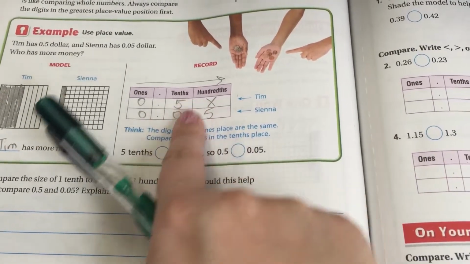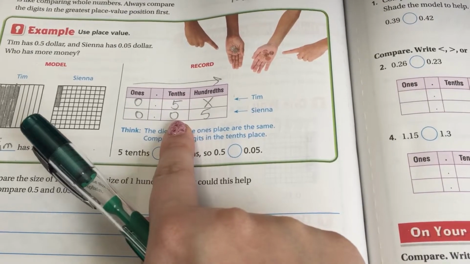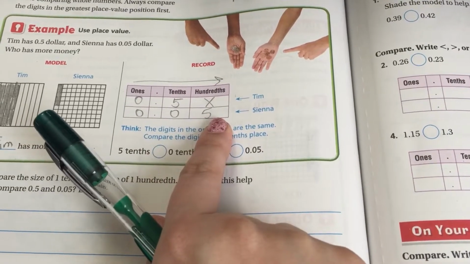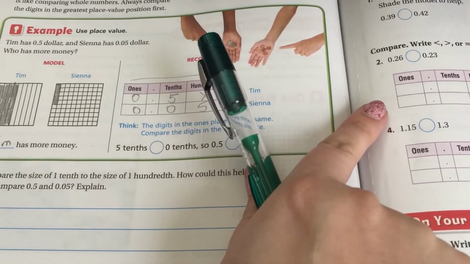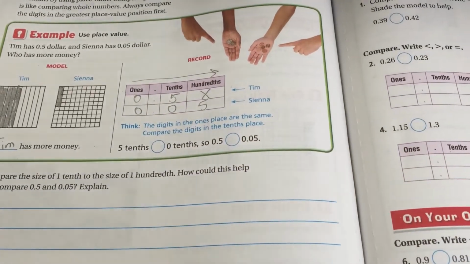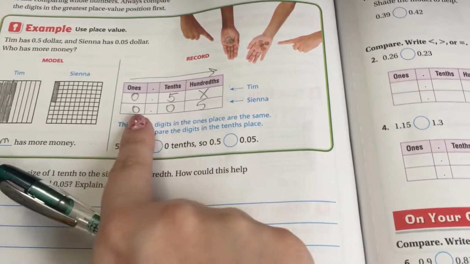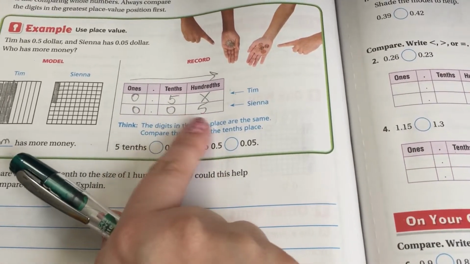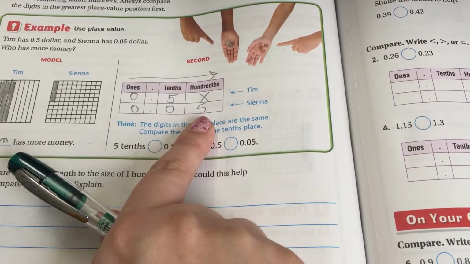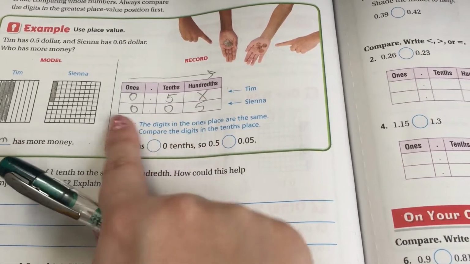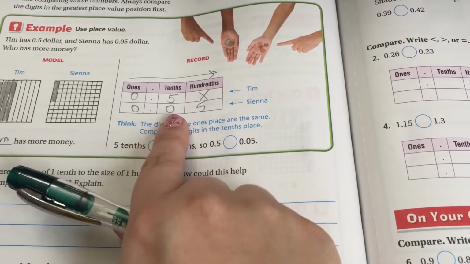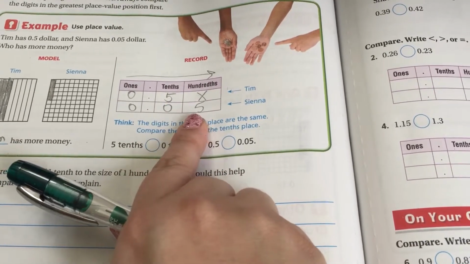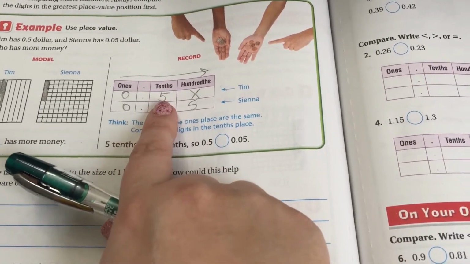Well, Tim has 5/10 and Sienna has no tenths. So even though she's got an extra number on the side, with decimals, the further you go this way, the smaller your number is actually, the further out you go. So with this one, just because she's got it over here, that doesn't mean hers is bigger, just because it has more numbers in it. His is bigger because he has 5/10. She doesn't have any tenths. She just has a couple hundredths. So he is bigger because of that.